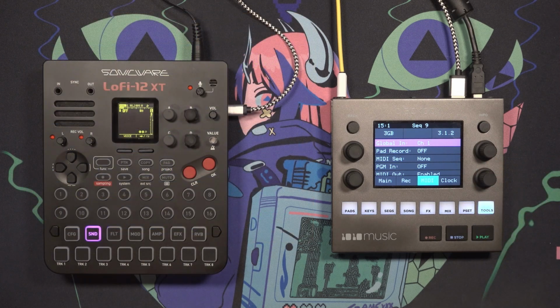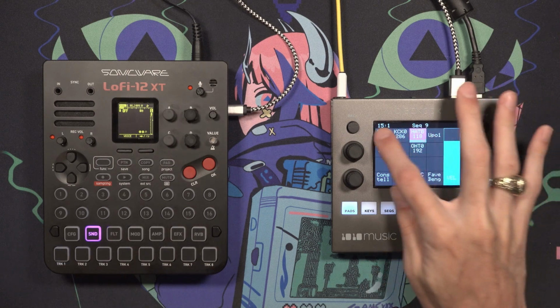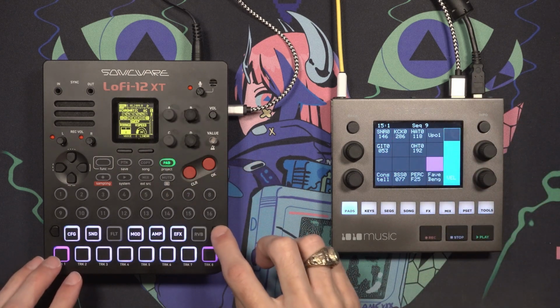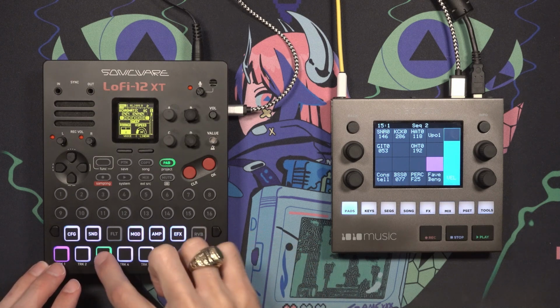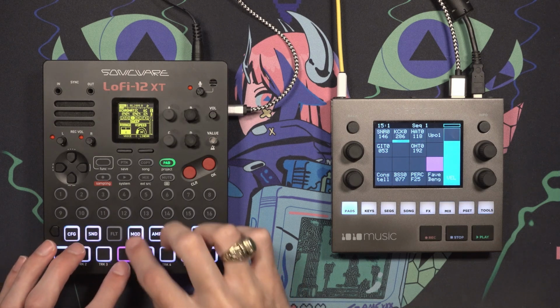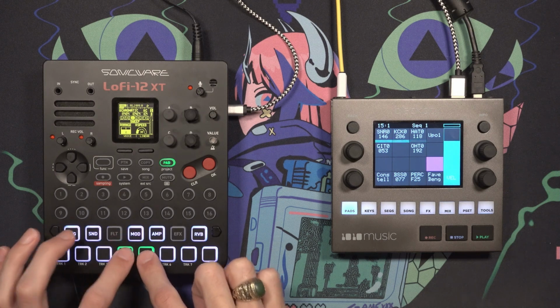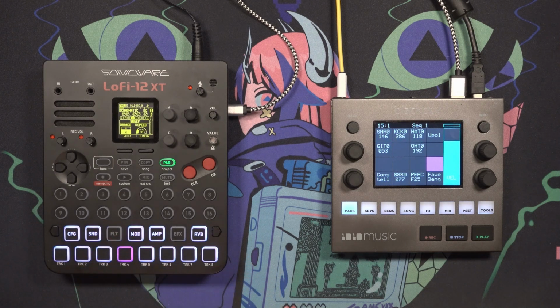So let's record in a drum pattern using the global in channel. On the Lo-Fi 12 XT, I have track 1 sending MIDI notes out on channel 1, so I just need to scroll through the octaves on the keyboard mode to find the notes that will trigger those pads, which are notes 36 to 51. Okay, I found the notes, so let's record in a sequence on the Lo-Fi 12 XT.